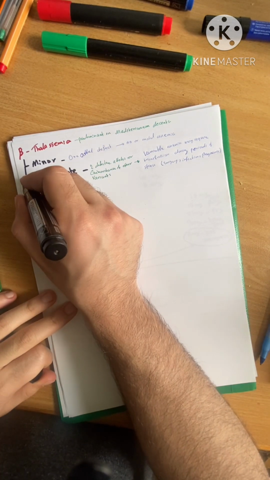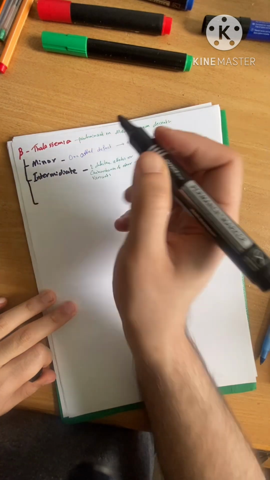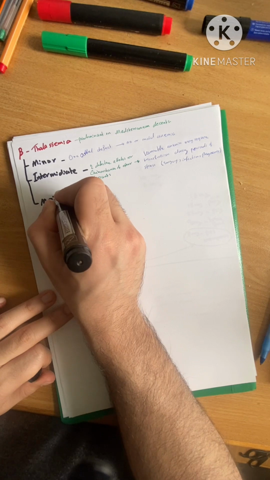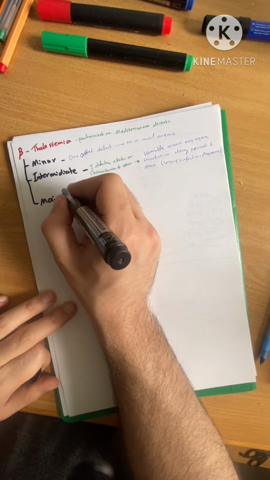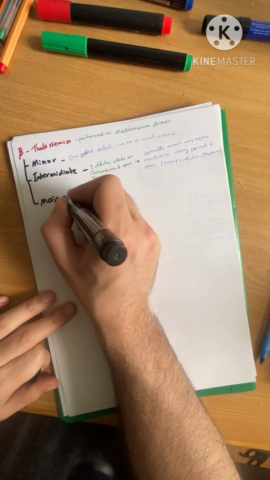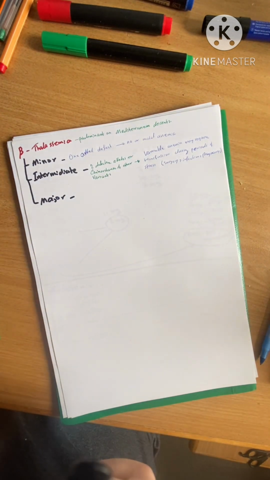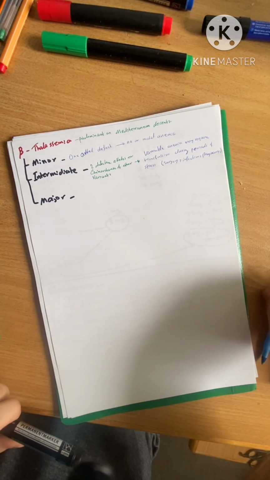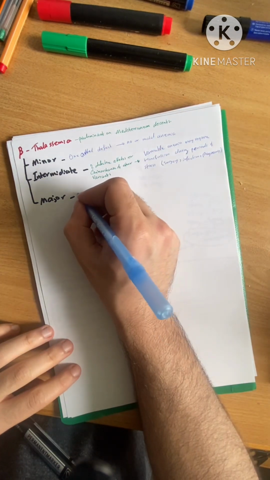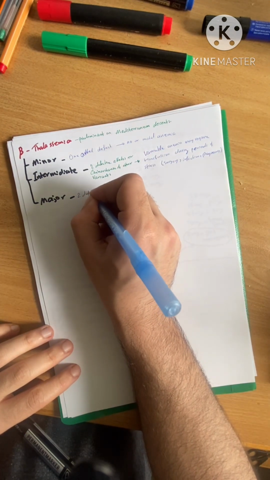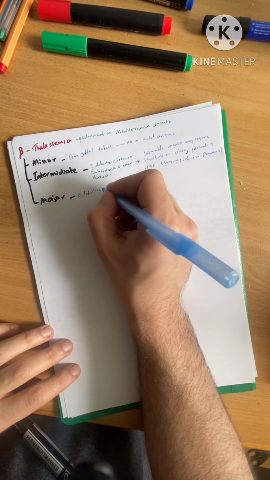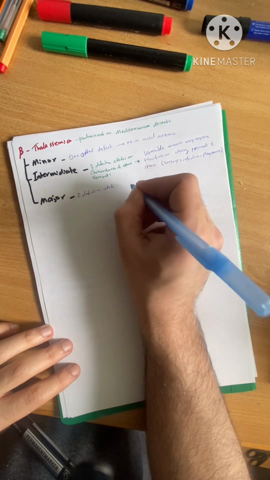Third type of it is major. Okay. Here also 2 defective alleles.